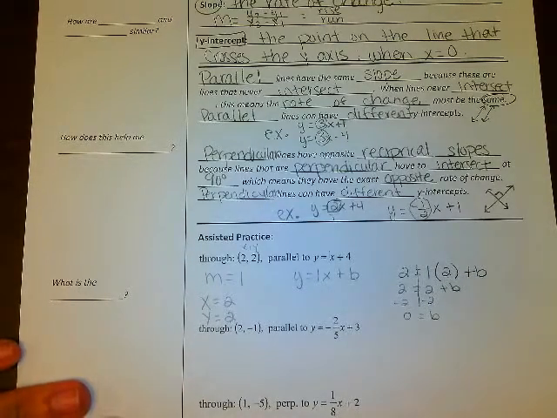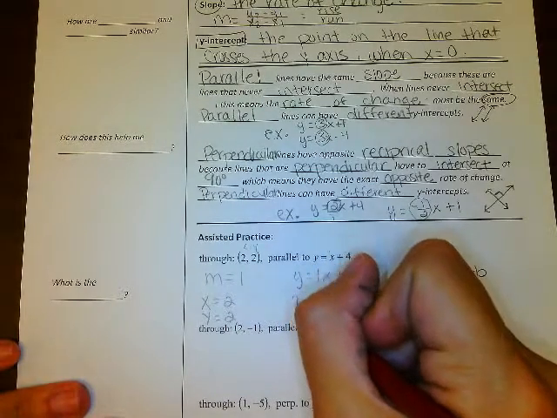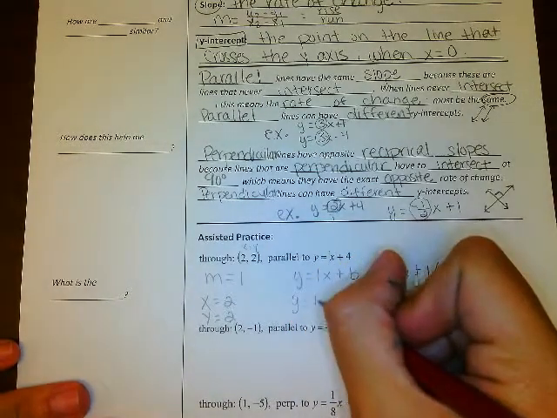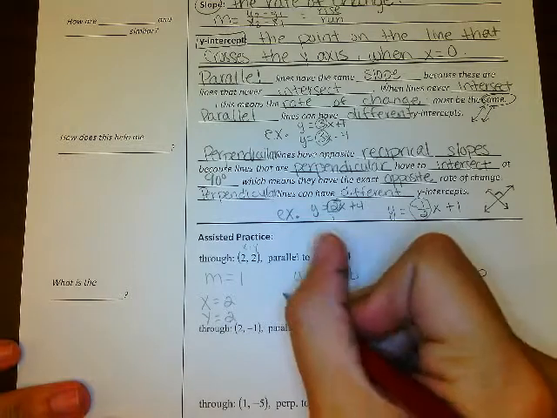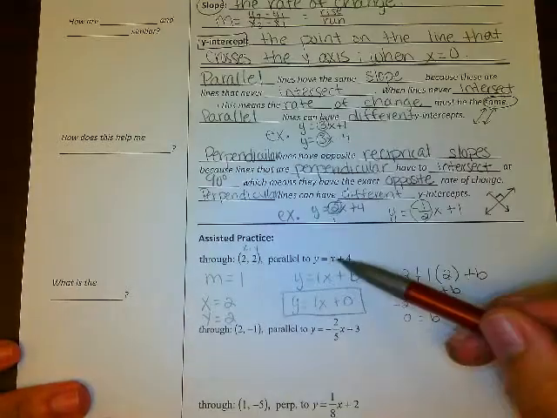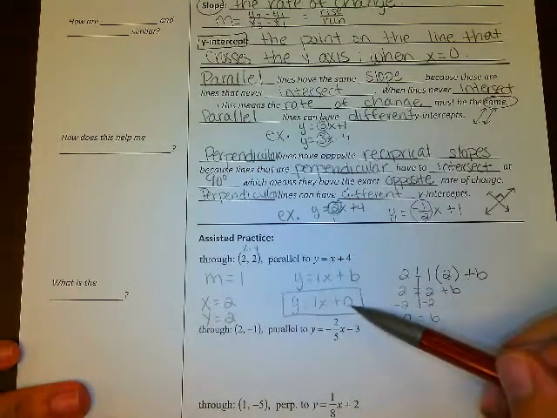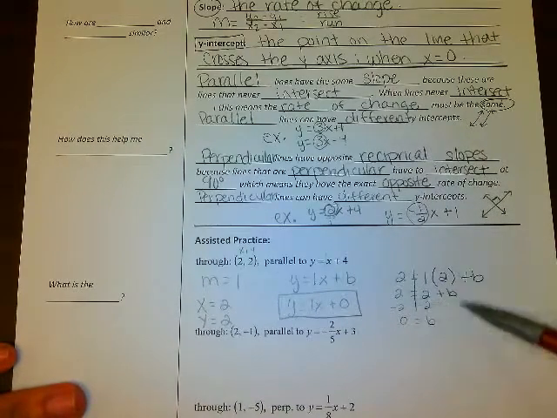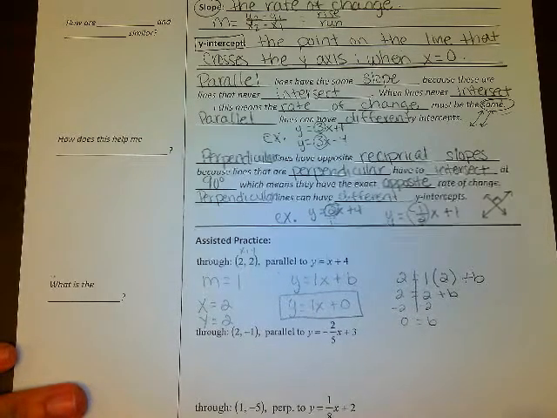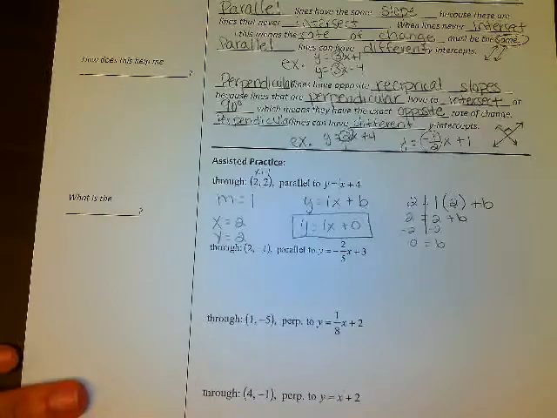Well, now we have to write it as an equation. So our parallel line will be y equals 1x plus 0. They have the same slope. The y-intercept we just showed will go through the point 2, 2. And so that makes our y-intercept 0. Let's look at the next example.